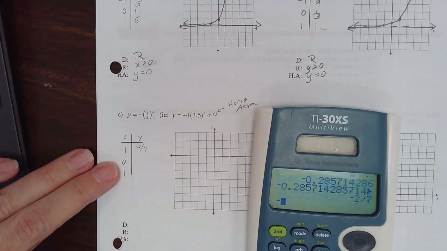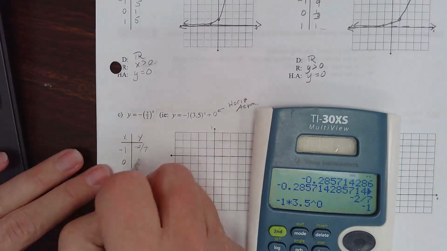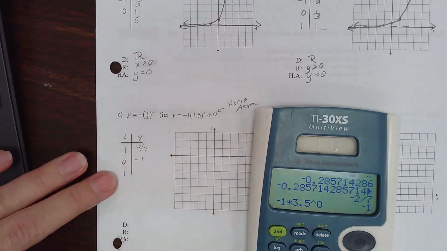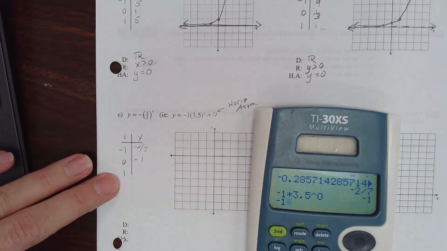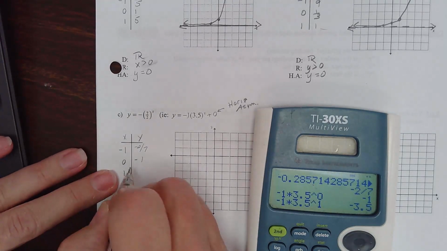Alright, then we have -1 times 3.5 raised to the 0. So we get -1. And then we have -1 times 3.5 raised to the 1. So we get -3.5.